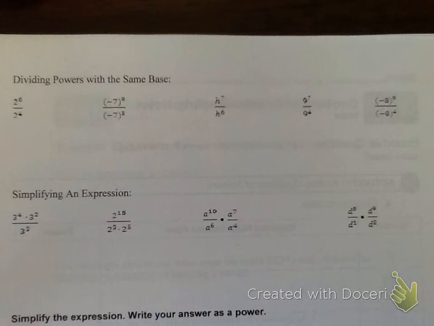Alright, we have some practice problems. Dividing powers with the same base. So 2 to the 6th over 2 to the 4th. 4 of those 2's would cancel out, leaving us with 2 to the 2nd power. Negative 7 to the 9th over negative 7 to the 3rd leaves us with negative 7 to the 6th power.